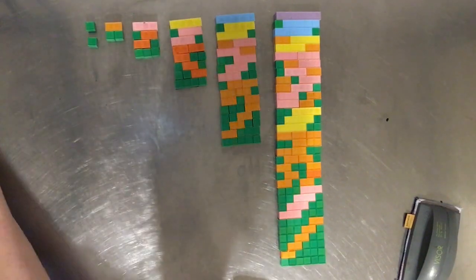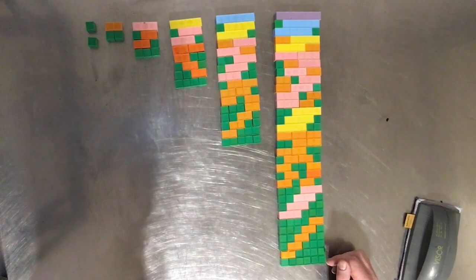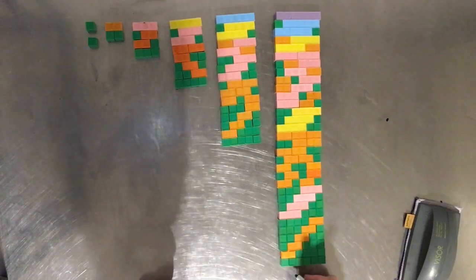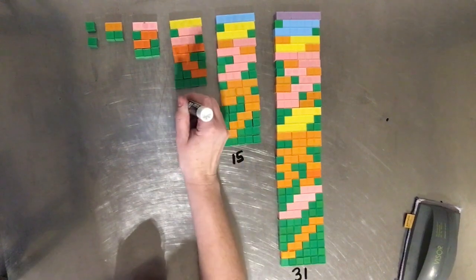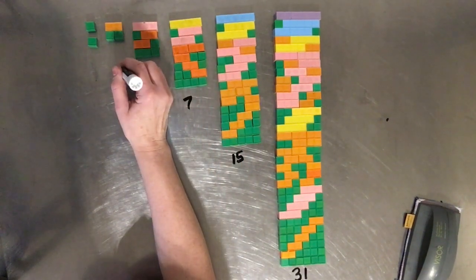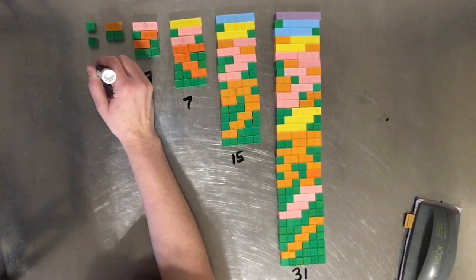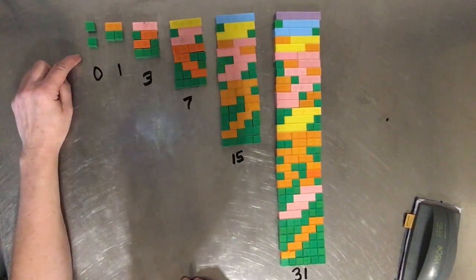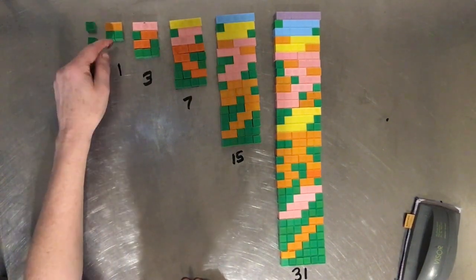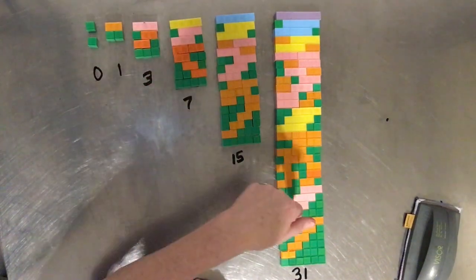Now if we count up how many actual arrangements we had for 6, we end up with 31. I'm not going to take the time to count it because I've counted before, but we have 31. Here we have 15. Here we have 7. Here we have 3. Here we have 1, and here we have 0, because the number 1 is not considered a sum. There's no plus sign there. So there's 0 plus signs, 1 plus sign, 2, 3, 4, and 5, and so on.